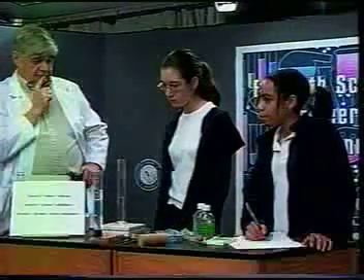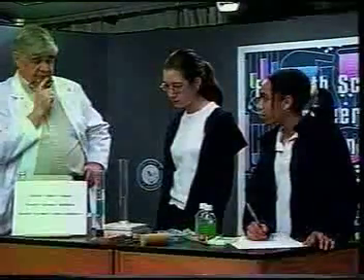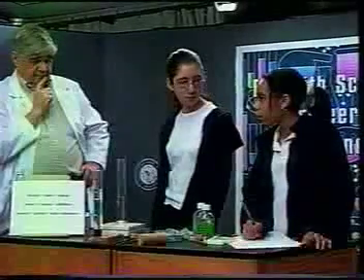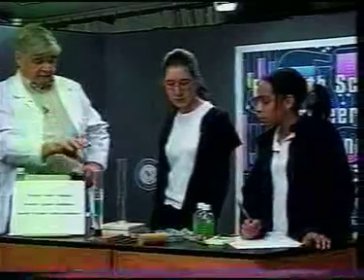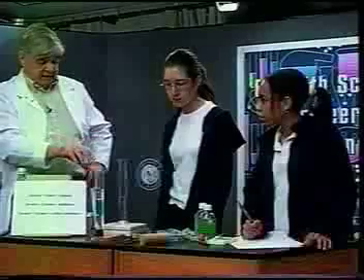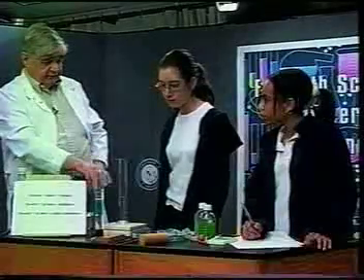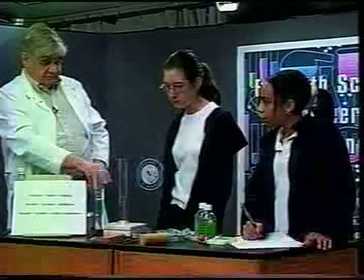How many milliliters are in there? 50. So how are we going to find out what the density of that water is? We divide mass over volume. Okay, so we're going to divide mass by volume. The mass is 50. The volume is 50.